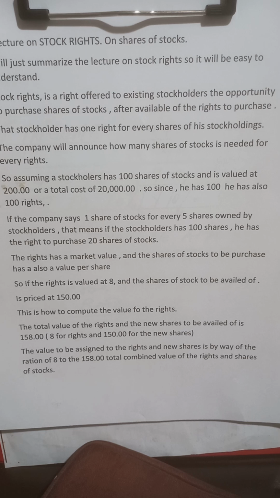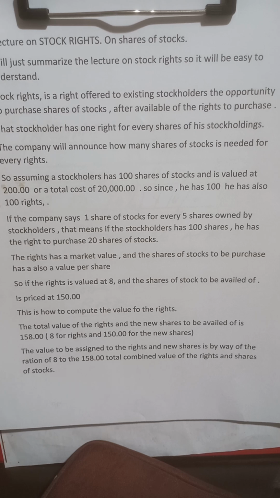If the company says 1 share of stock for every 5 shares owned by the stockholder, that means if the stockholder has 100 shares, he has the right to purchase 20 shares of stocks.